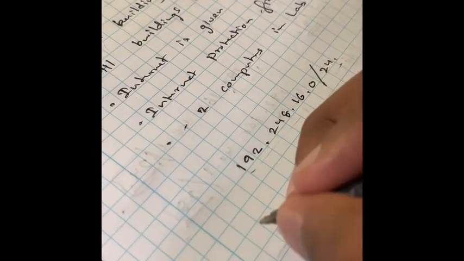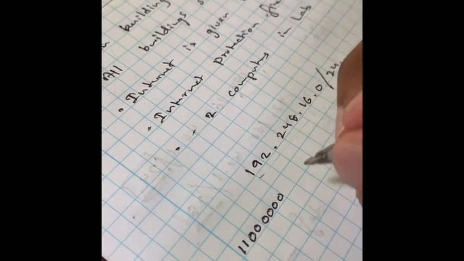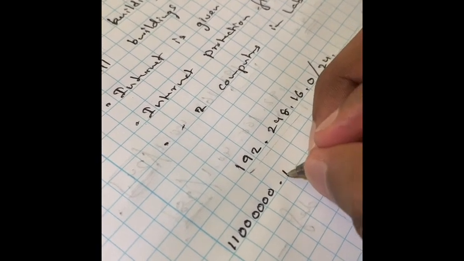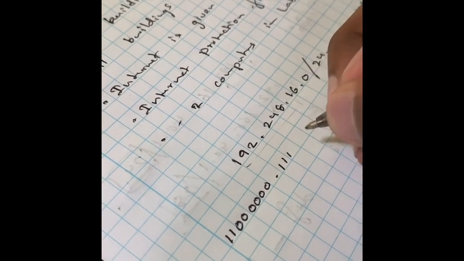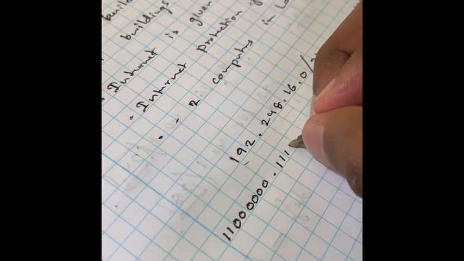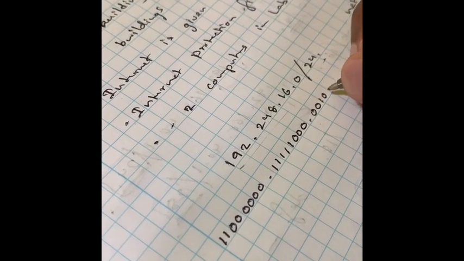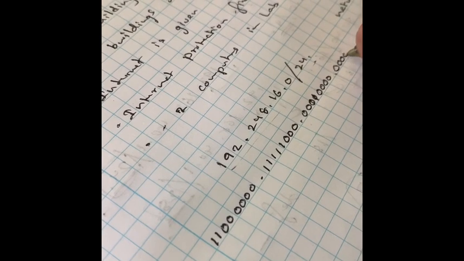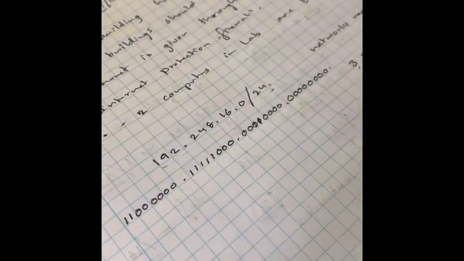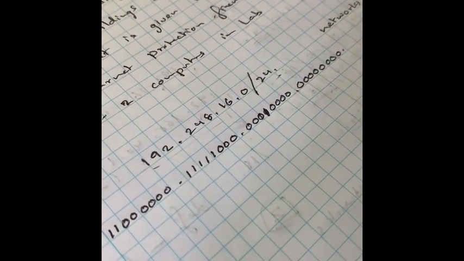So if we were to convert this into binary, it's going to be 11000000 dot 248, which is 128 plus 64 is 192, 224 plus 16 is 240, okay, and 16, dot 0 dot 00000000. So this is what we get when we convert this into binary.